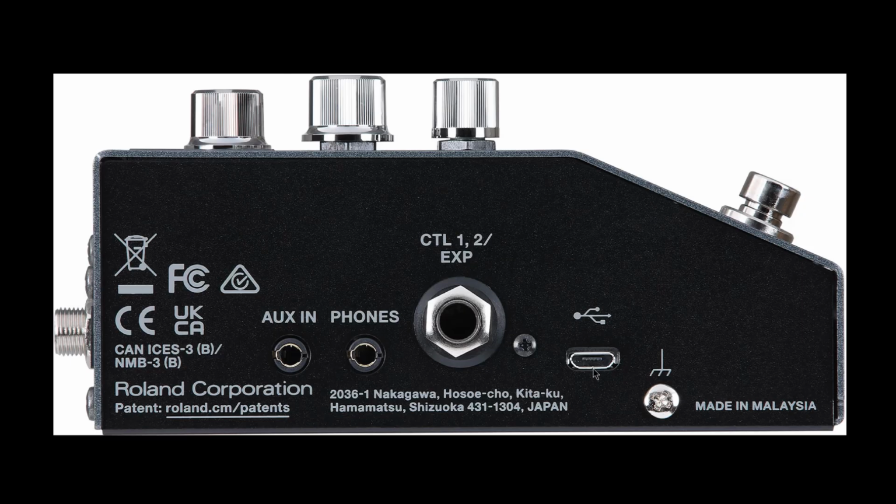After that, we have the USB port. You connect to your computer using a USB cable that supports USB 2.0. And last but not least is the ground terminal. Now this connects to an external earth or ground if necessary.